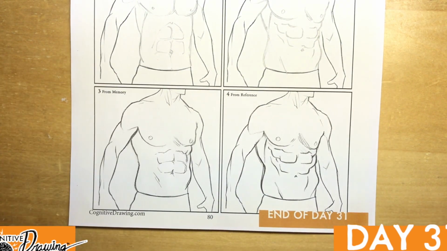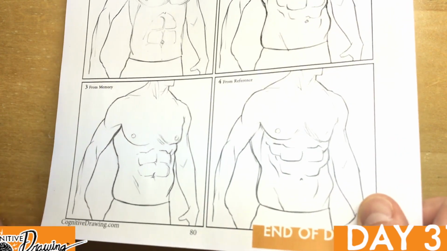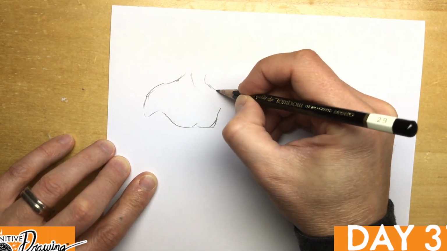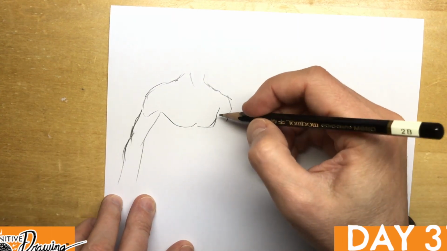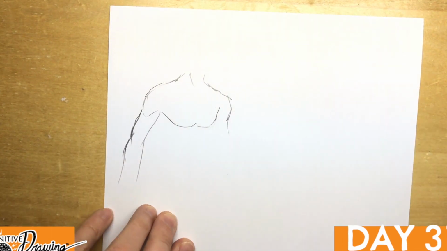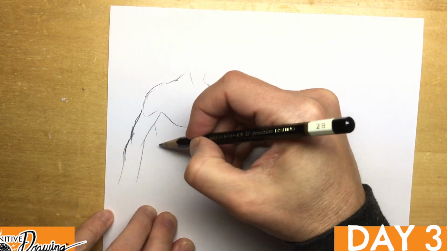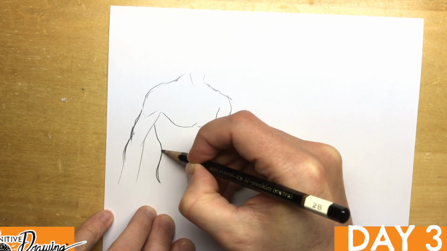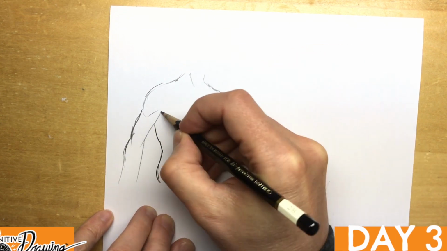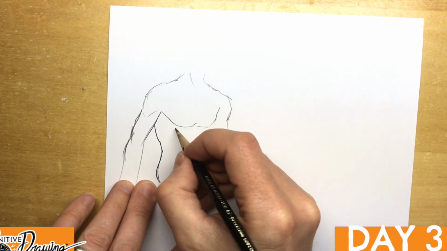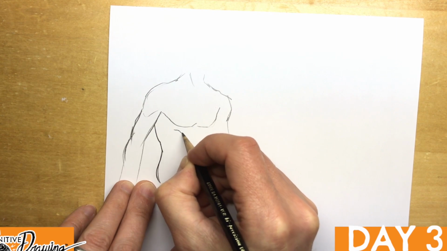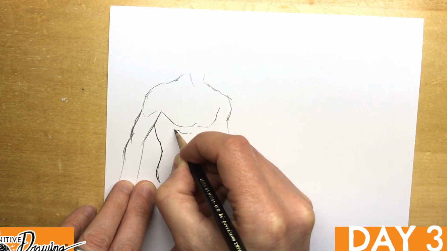Okay, you know what I'm going to do? I'm going to get a different piece of paper, and I'm going to keep going on this a little bit longer. I'm going to try to do it again from memory. I'm going to just kind of look at the reference really quick as I draw this part in. Okay, the thing is I just want to focus on these abs. Okay, so now from memory. I'm not looking at anything else as I'm doing this. Now remember, there's a line that comes here, and then it kind of bulges down mysteriously.